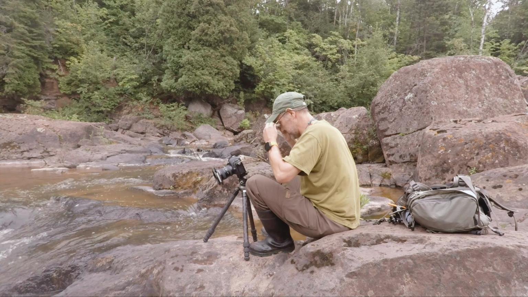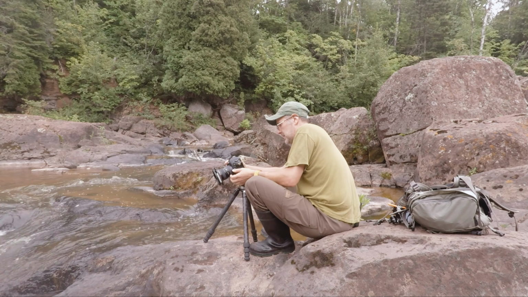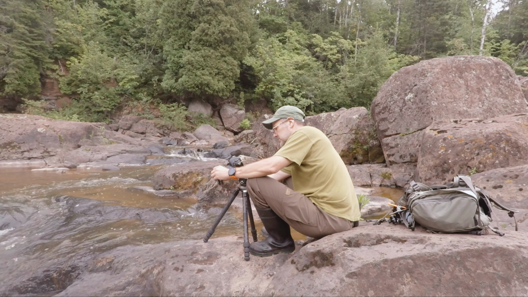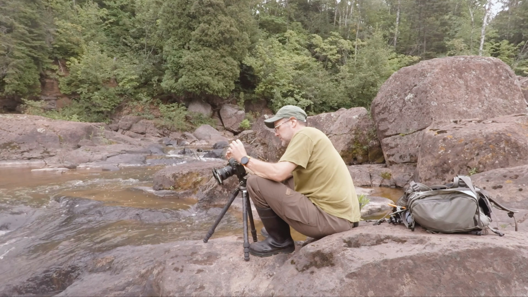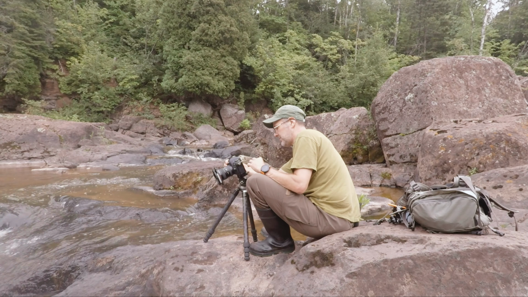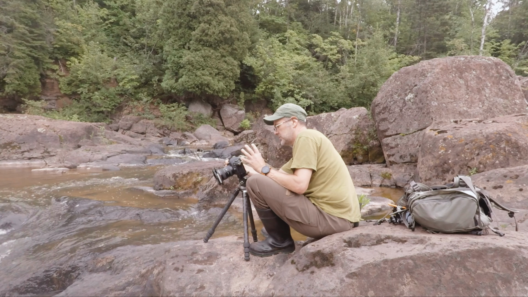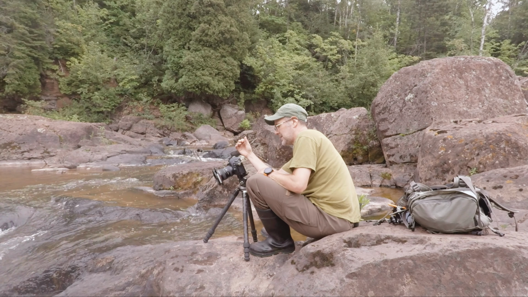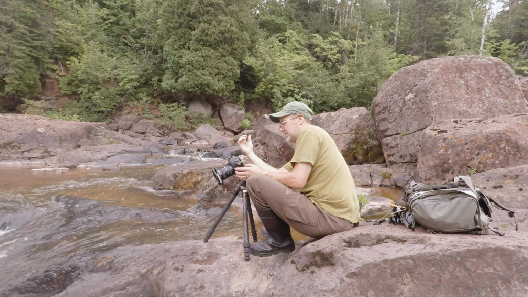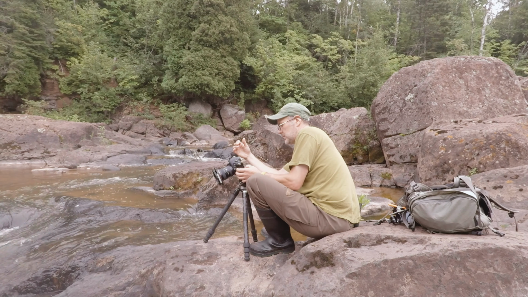Just threw the polarizer on there, so take a look at that, because I'm imagining I want to take the glare off those rocks, and that just helps accentuate the difference between the dark rock and the white water. Shooting at f11, ISO 100, it's about 1/3 of a second. I think that's going to be good. Yeah, I think that's great. I don't think I need to go any more than that.